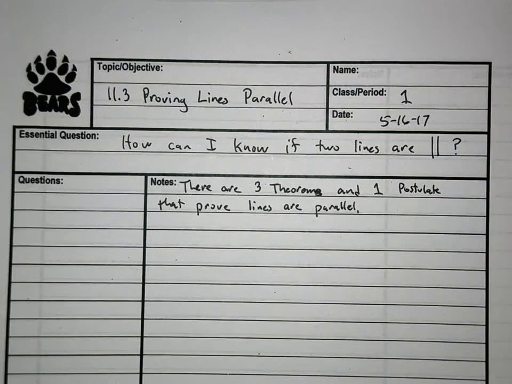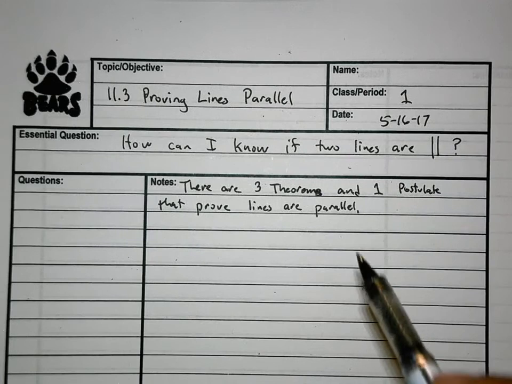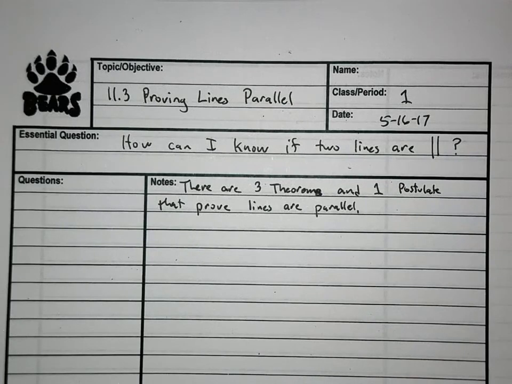In 11.3, instead of us telling you that lines are parallel, you're going to prove that lines are parallel. So in order for you to prove that lines are parallel, you're going to need to know 3 theorems and 1 postulate that prove lines are parallel.